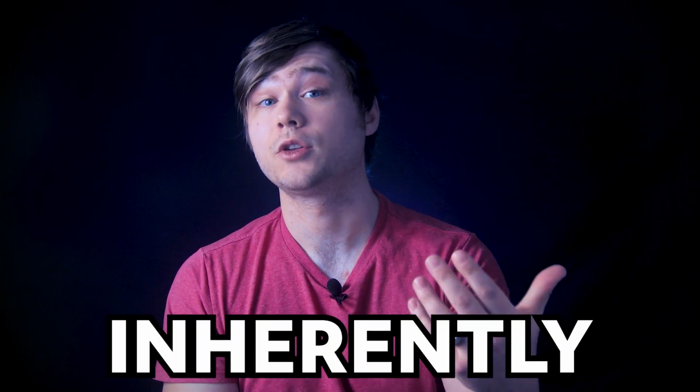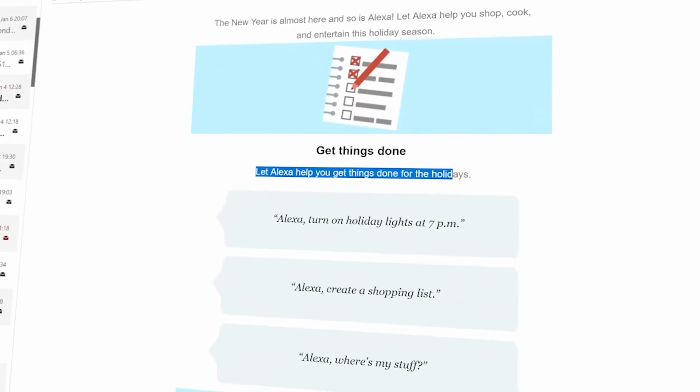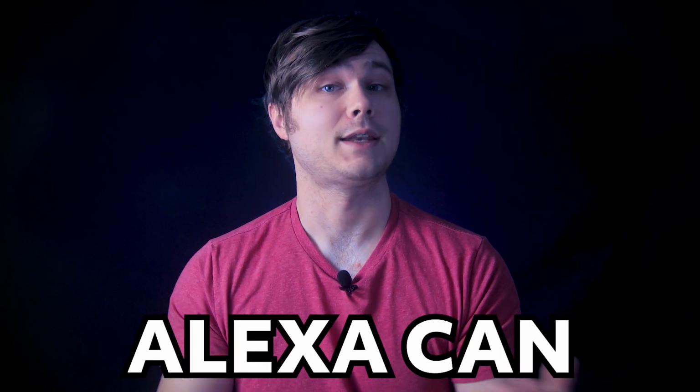Now, Amazon adds value primarily through two things: their Prime shipping and of course their customer service. Those two things are inherently useful to Amazon's customers. So take a look at this Amazon marketing email that I received about Alexa. It's worded, "Let Alexa help you get things done for the holidays." It's not worded in a way that asks me to add value to Amazon, but instead on how Amazon's Alexa can add value to me.